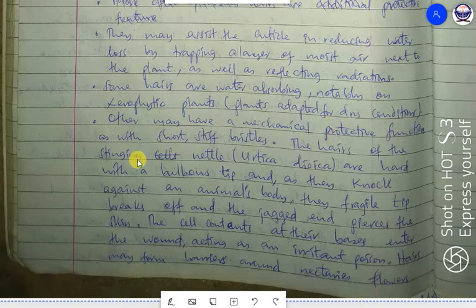So the hairs of the stinging nettle, or Urtica dioica, are hard with a bulbous tip, and they knock against an animal's body. The flagellum tip breaks off, and the jagged end pierces the skin. The cell contents at their bases enter the wound, acting as an irritant poison. Hairs may form barriers around the nectars of flowers.